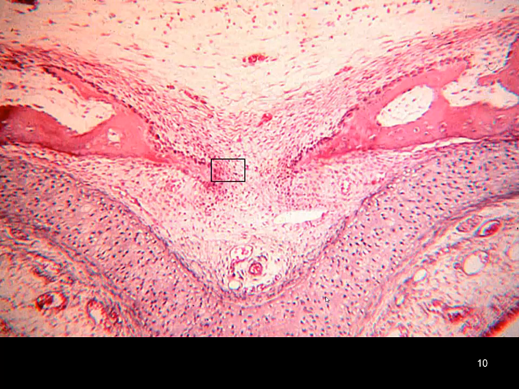Now, in this particular illustration, we're looking at a neonate. We're looking at a suture line, a point to where we have the fontanelles or the bones of the cranium that are going to be sealing together slowly over time.